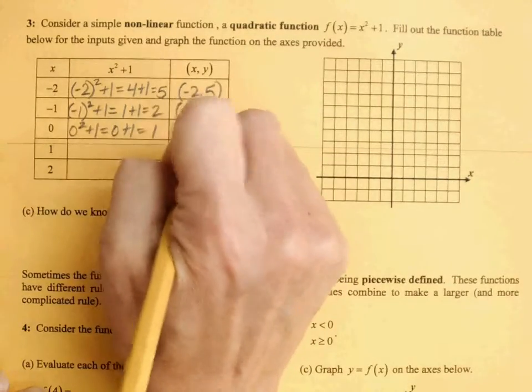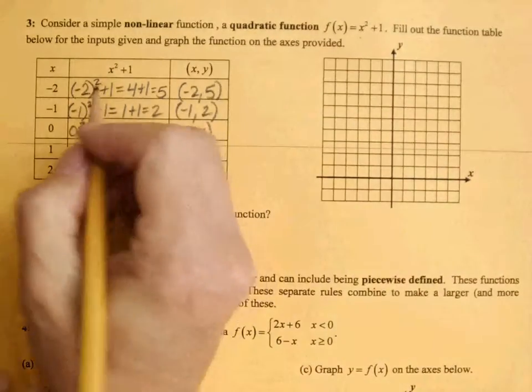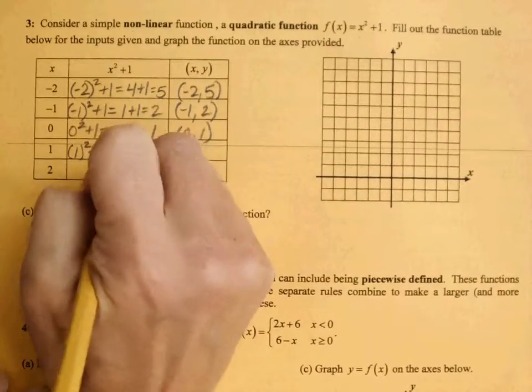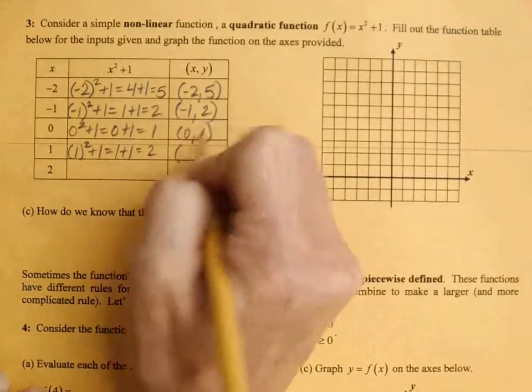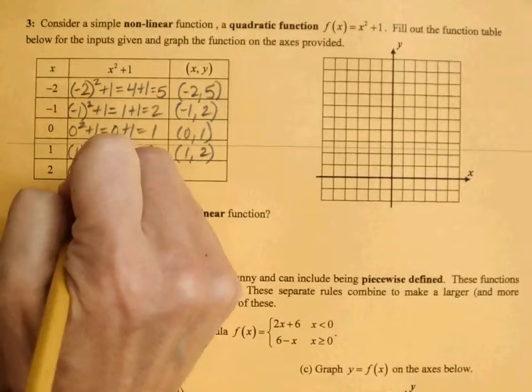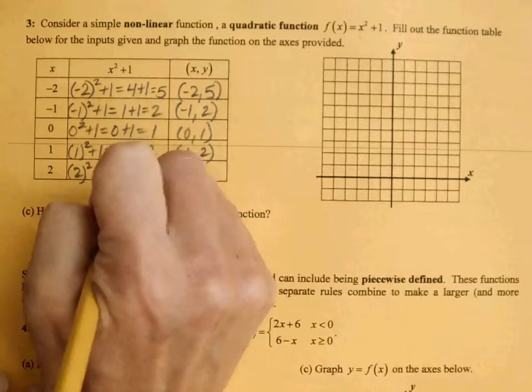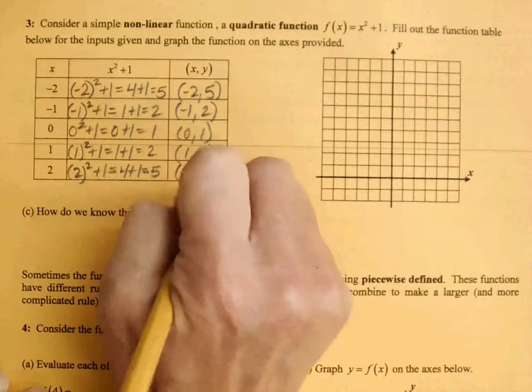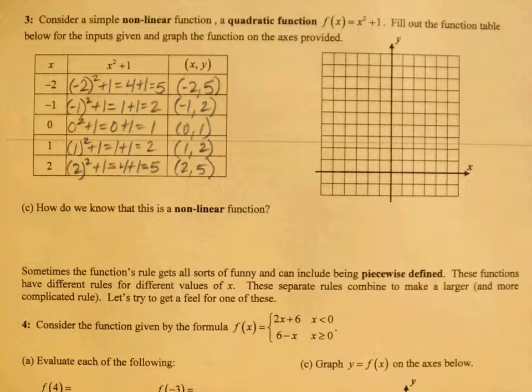My ordered pair is 0, 1. And then we'll go ahead and keep going. So, again, you do need to be showing all work.